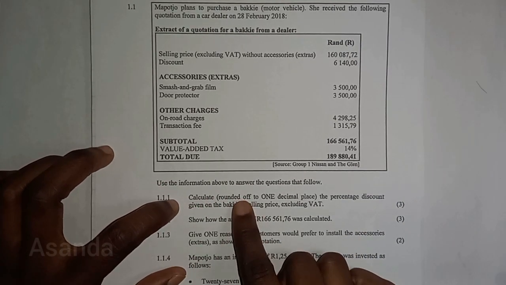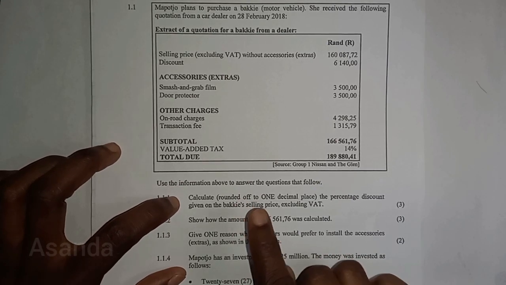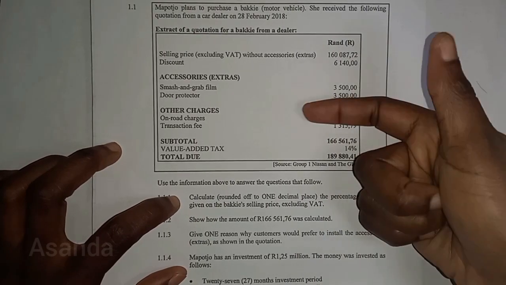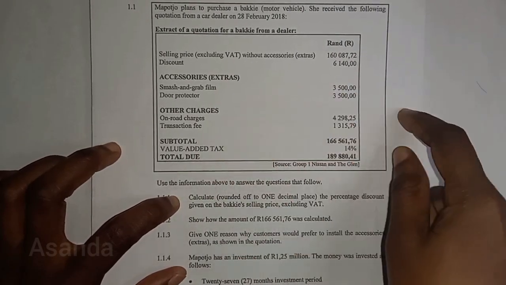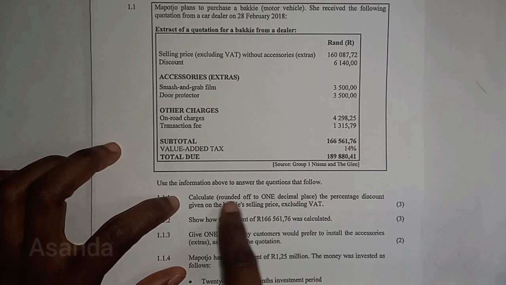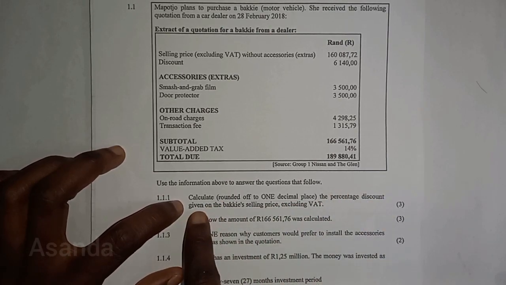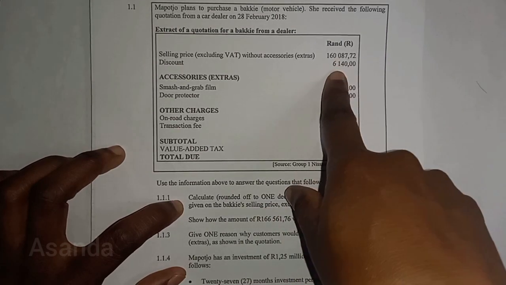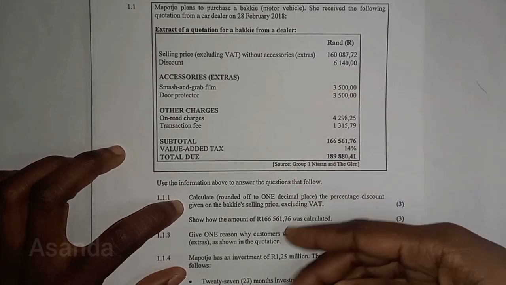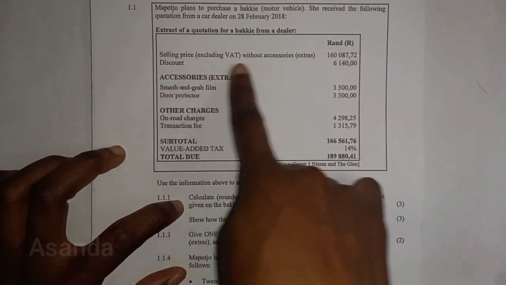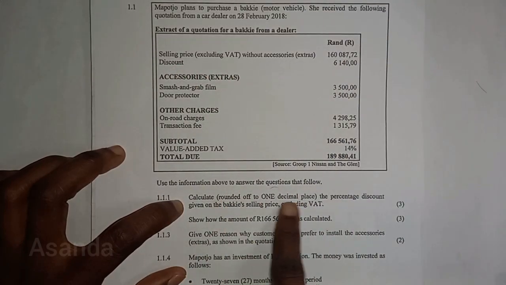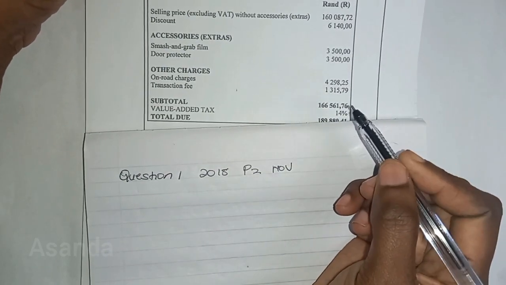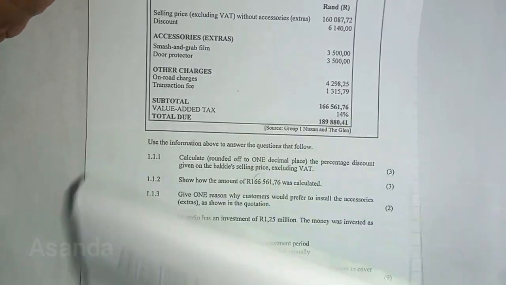When we calculate a percentage, whatever we are calculating the percentage for, we write it at the top, and then we write divide by. And then we're going to check here. They always tell us the percentage discount given on the baki's selling price. So the discount is what we're going to calculate the percentage for, so we write that at the top. And then we come back and divide by the selling price, as they say there. So they said we must calculate the percentage of the discount, right? So I'm going back to the question.